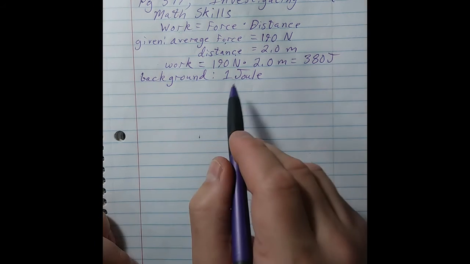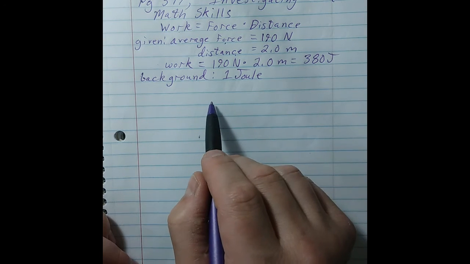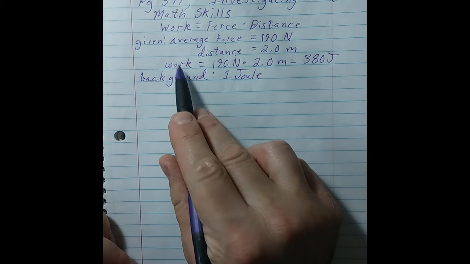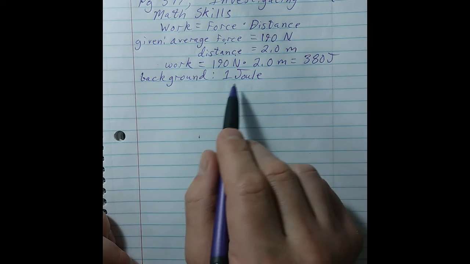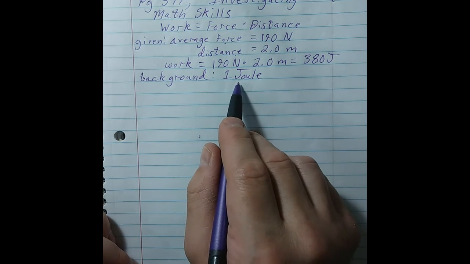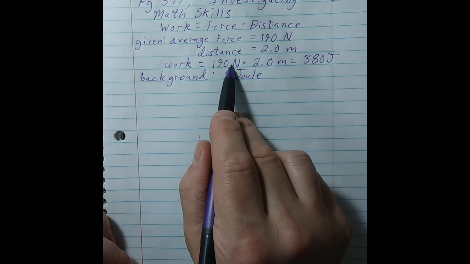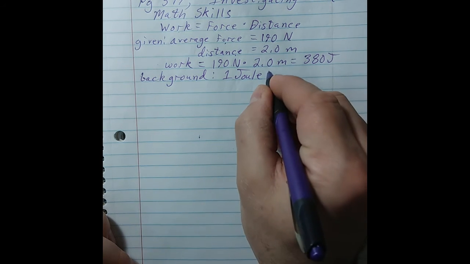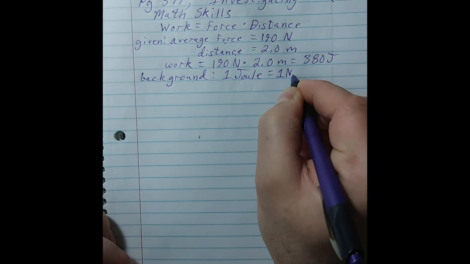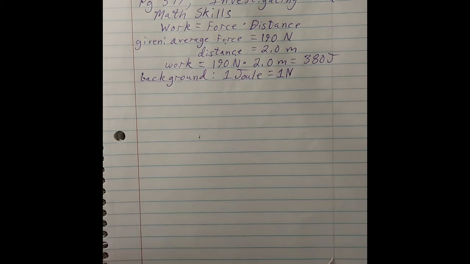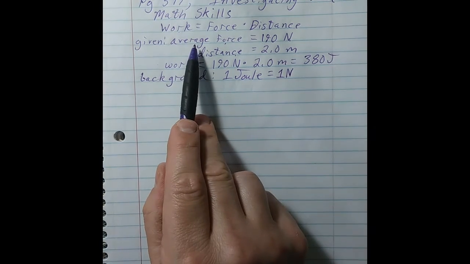So the concept of 1 joule being a unit of energy that we use to measure how much work is done, that kind of makes sense. It's a unit of force times distance. So 1 joule equals 1 newton. That's the measure that we use to measure force. You're seeing it in this problem here.